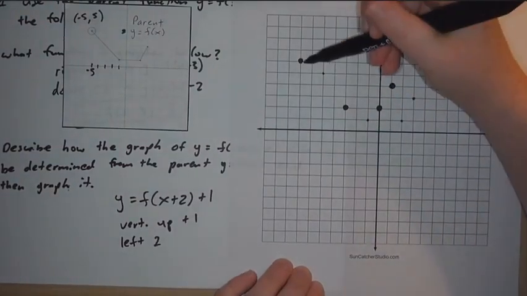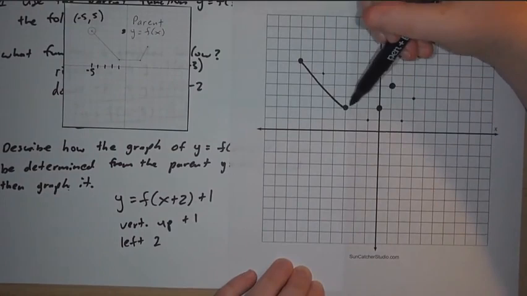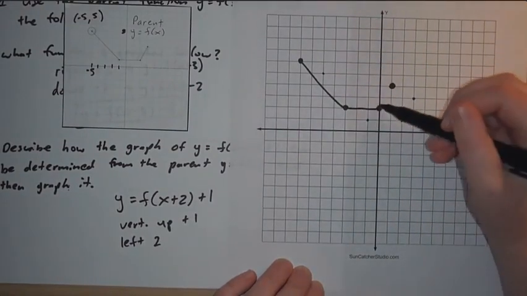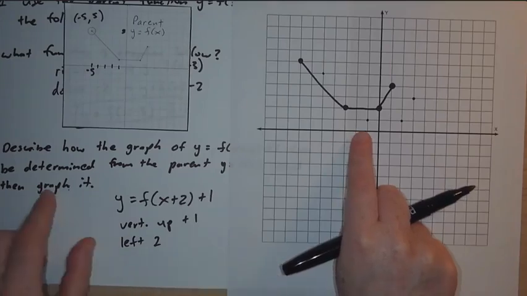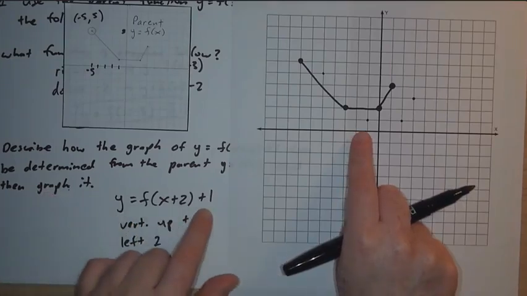And then we can simply draw our lines, connecting all the big dots. And now we have successfully graphed our function y equals f of x plus 2 plus 1.